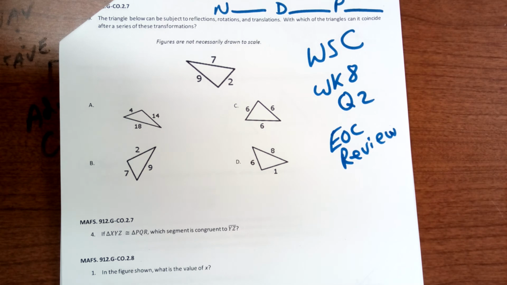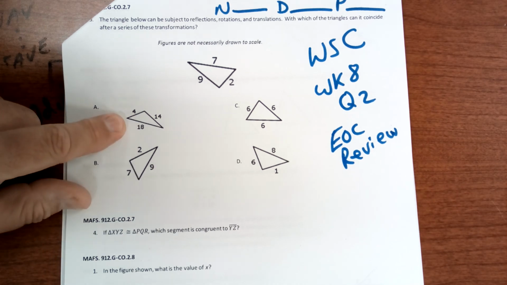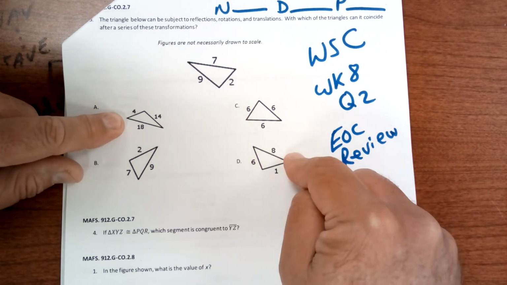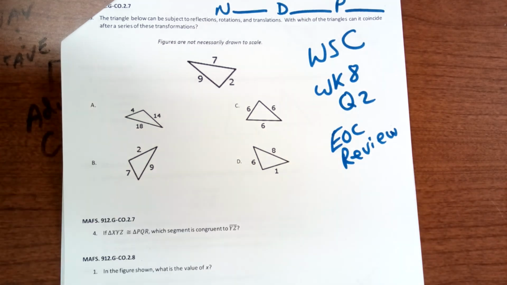Well, if you notice, this one here, the sides are bigger. This one, the sides are different. This one, the sides are different. It's got to be B. I mean, that's all it could be. So for that one, which seems pretty straightforward, I would go with B. And that is the answer. Watch the next one.